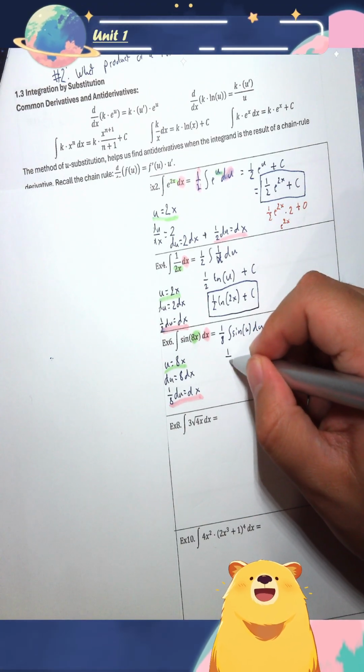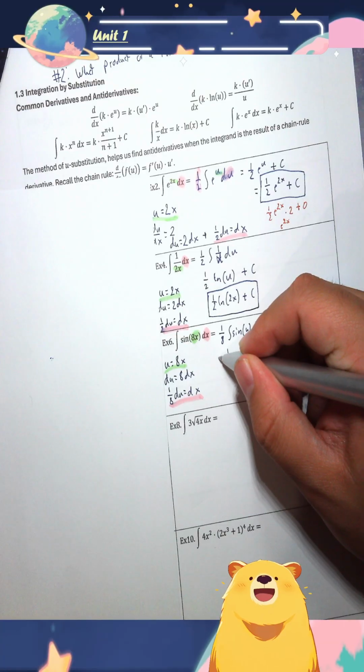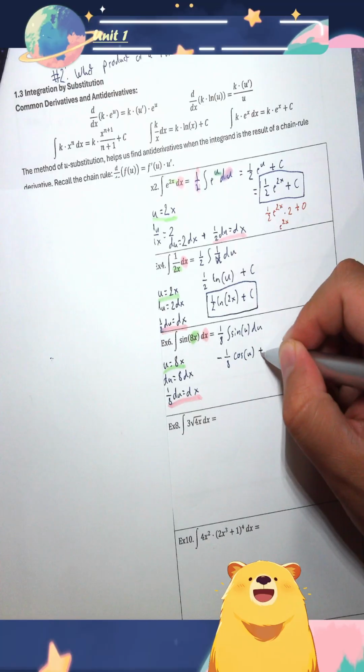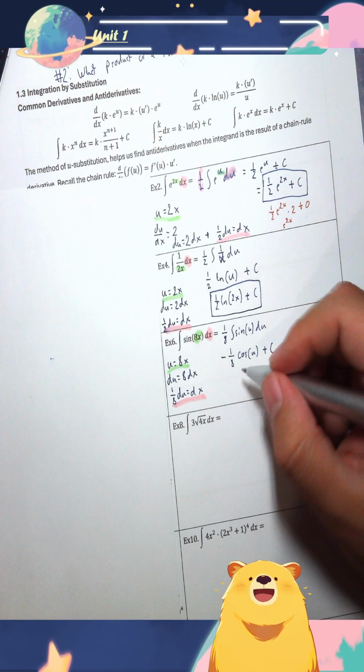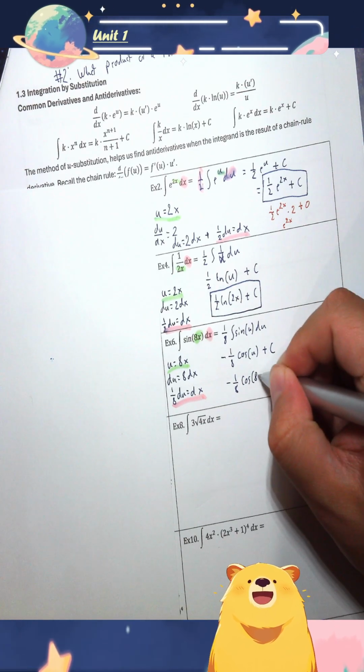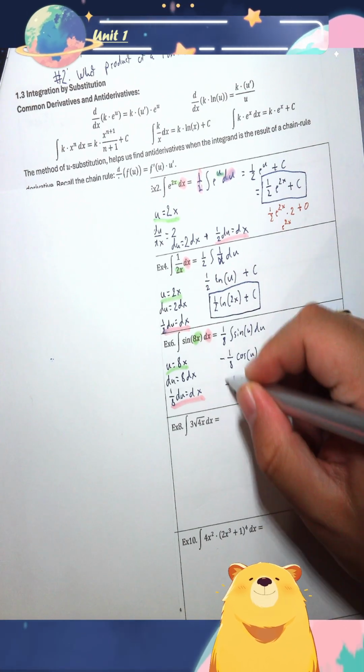So we know that's going to be 1 over 8. I'll put the negative in front. Cosine of u plus c, and then I plug back in u. Cosine of 8x plus c.